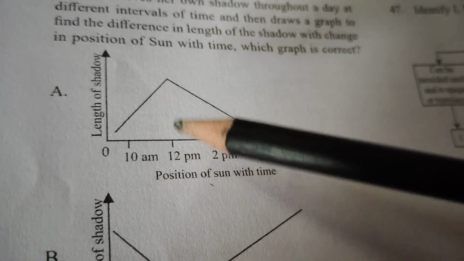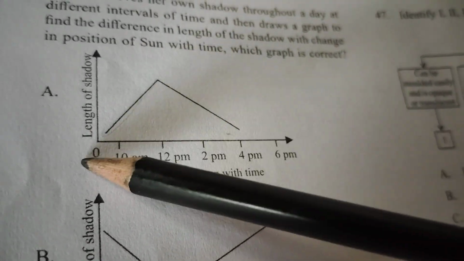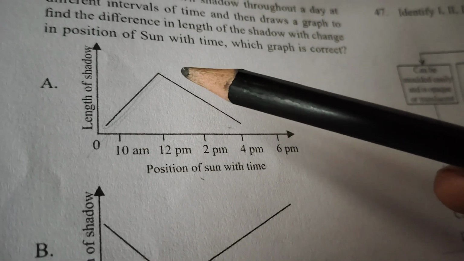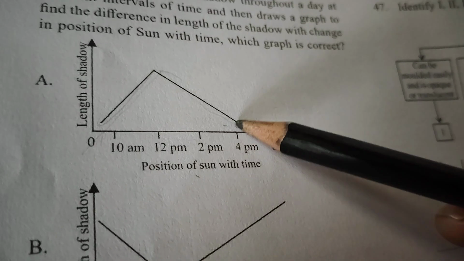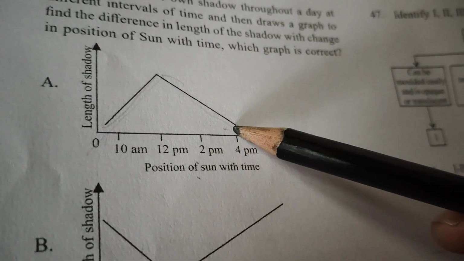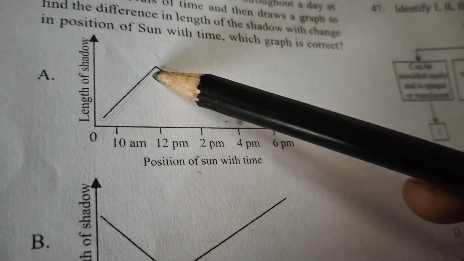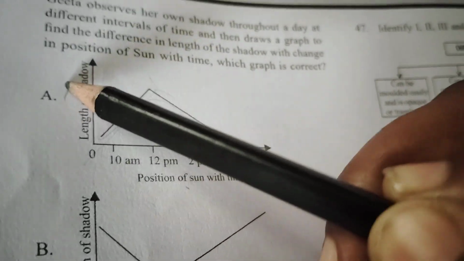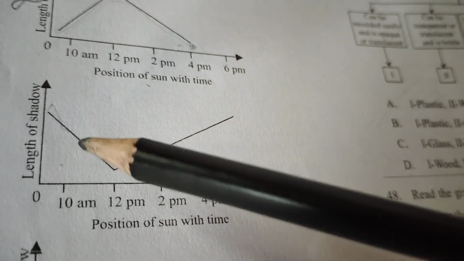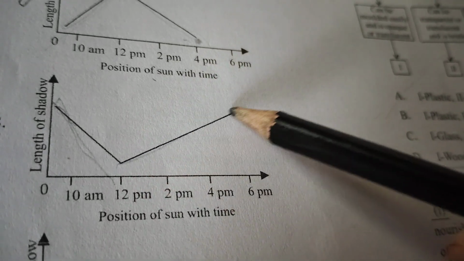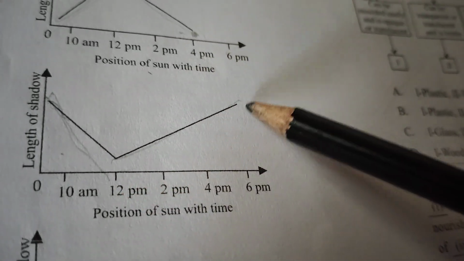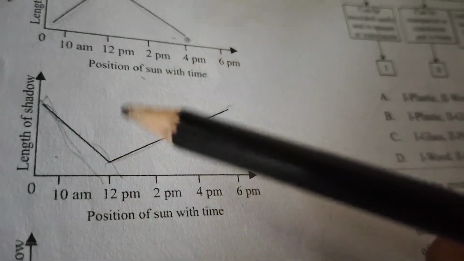But in option A, in the morning the length of the shadow is increasing, and from afternoon the length of the shadow is decreasing, and at 4 p.m. the length of the shadow must be large, but here it is decreasing. So this option is wrong. In option B, during morning time, the length of the shadow should be high, but here it is decreasing, and from afternoon it is increasing. So this part is correct, but this part is wrong. So option B is also wrong.